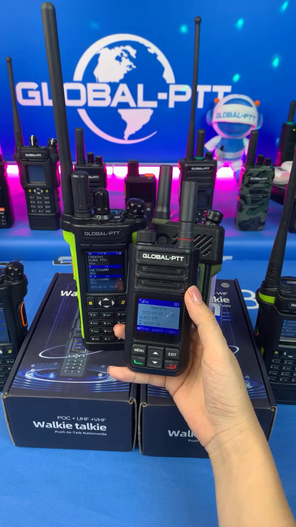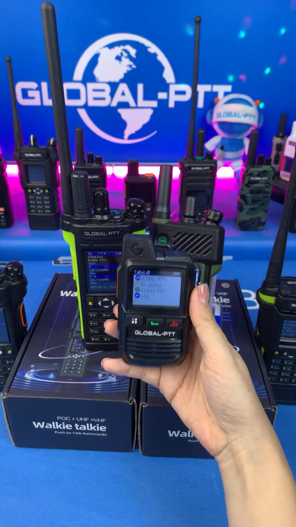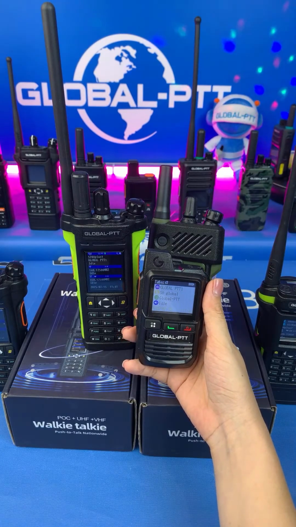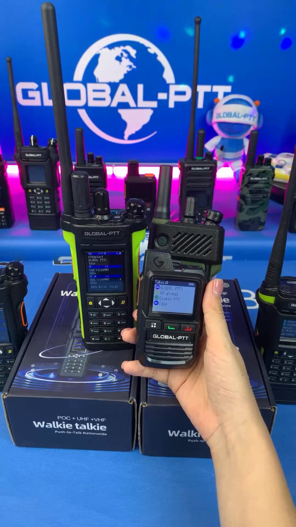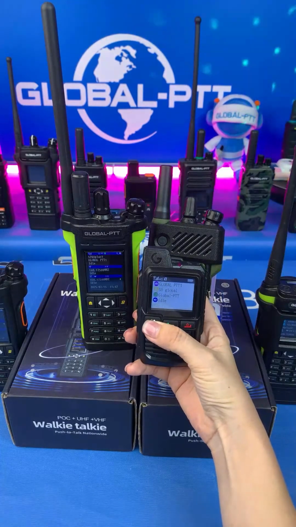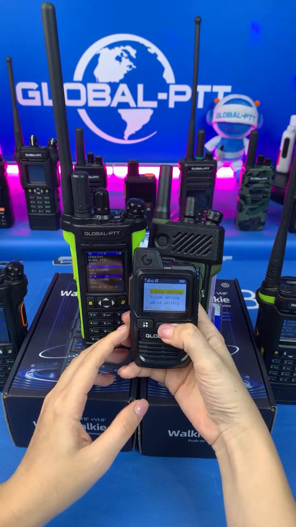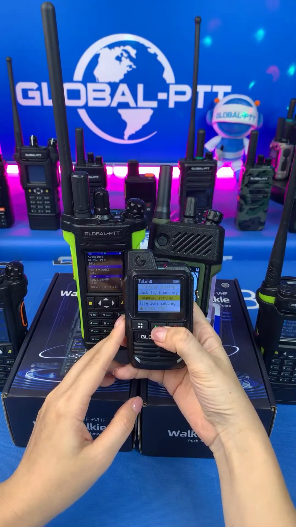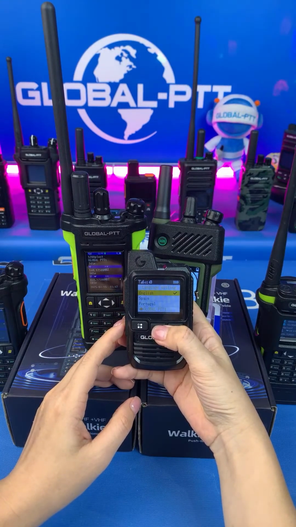Now, guys, I'm going to show another model from global-ptt that I highly recommend. It is the G0 model. The G0 model is also quite popular, whether on Ali, Tiki, Amazon, or other platforms, because it has a good price and it has 3 languages in the system. You can check here: English, Spanish, and Portuguese.